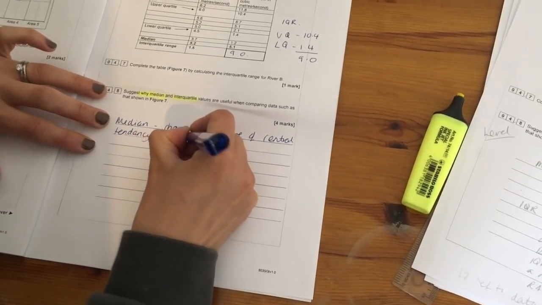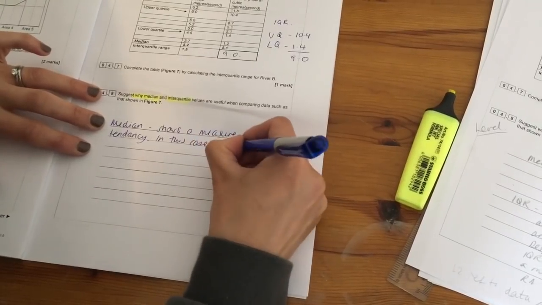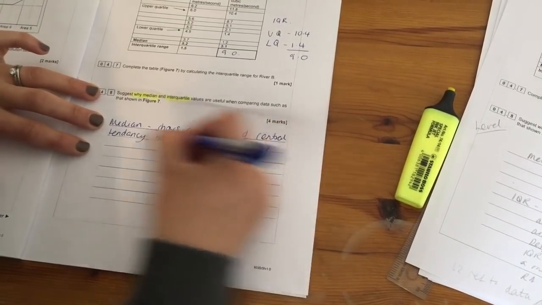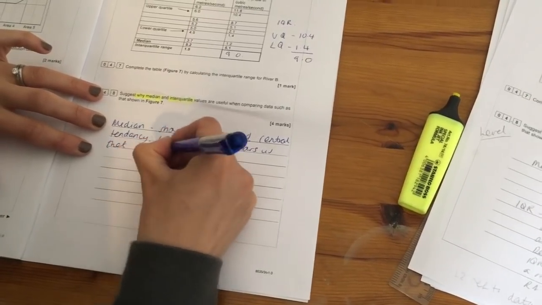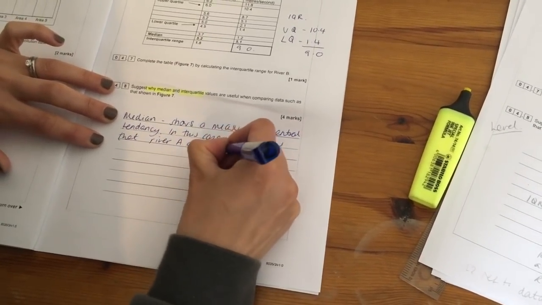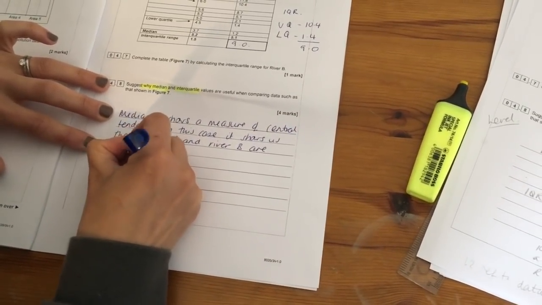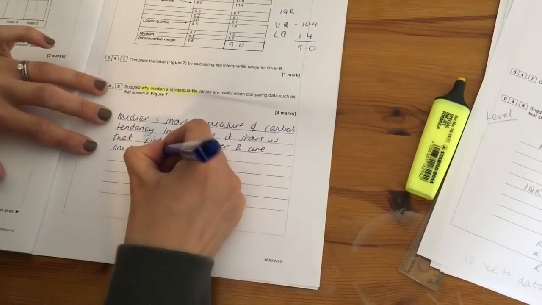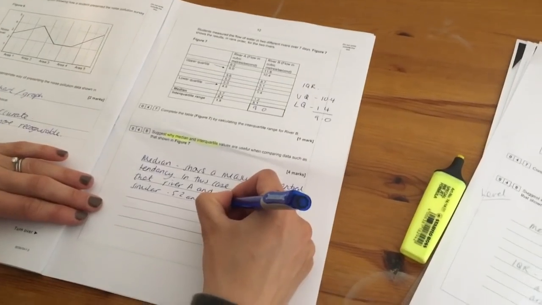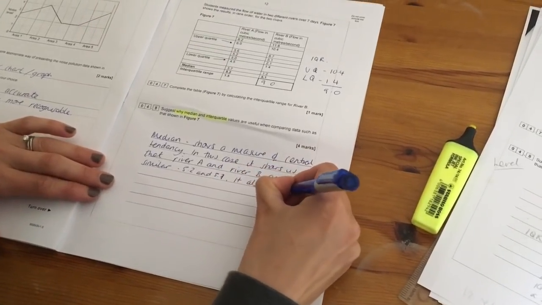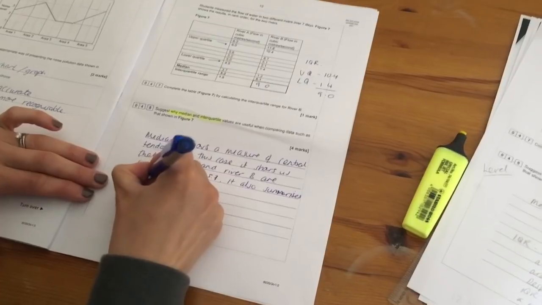In this case, it shows us that River A and River B are similar, 5.2 and 5.1. It also summarises the mixed data.